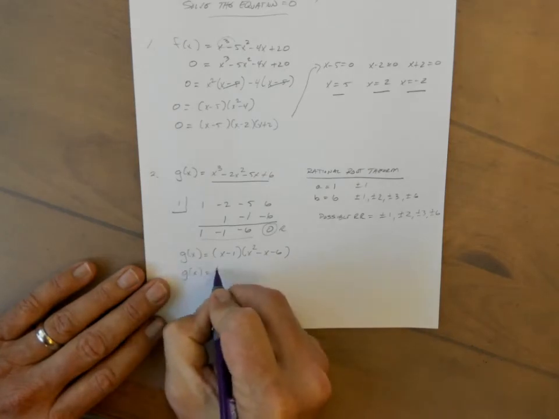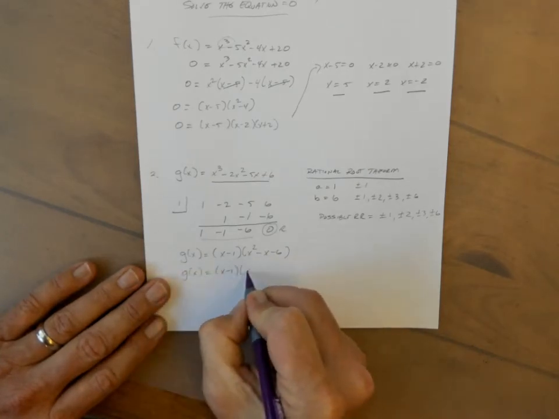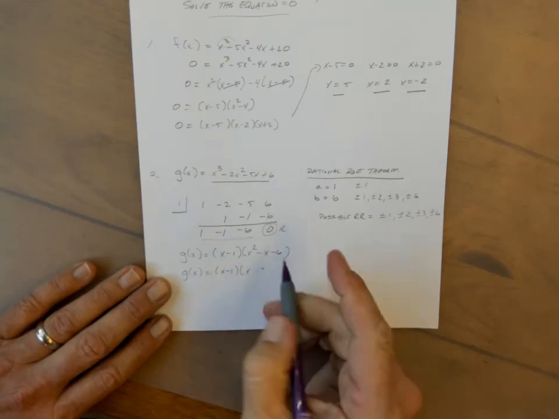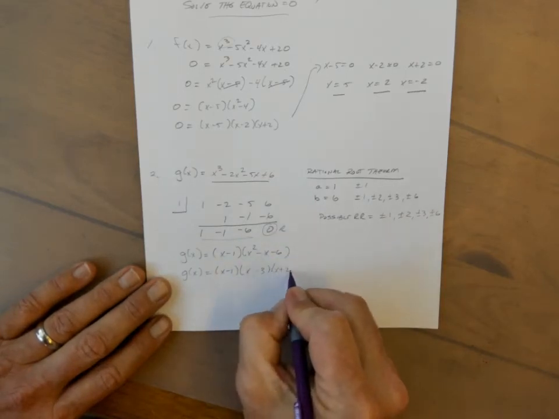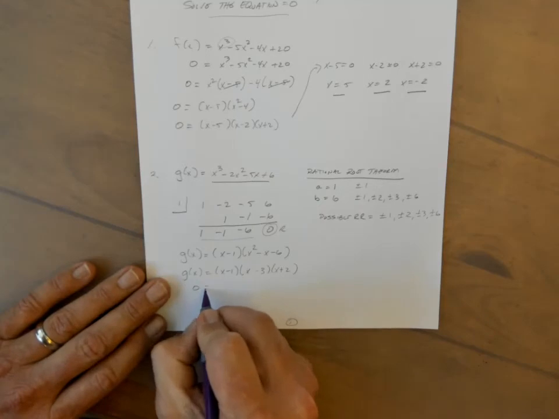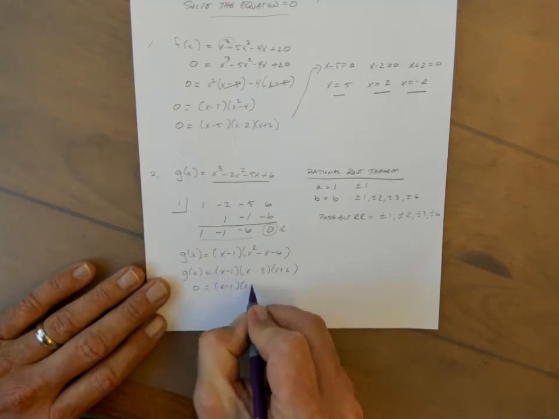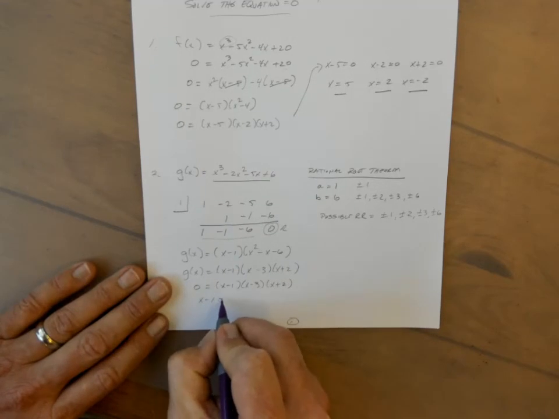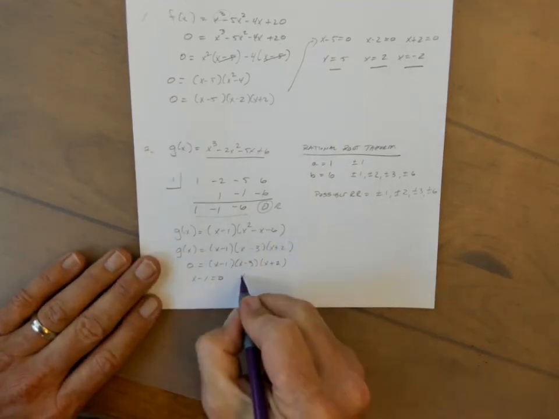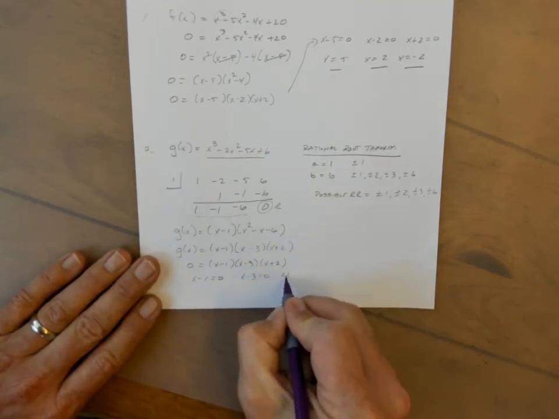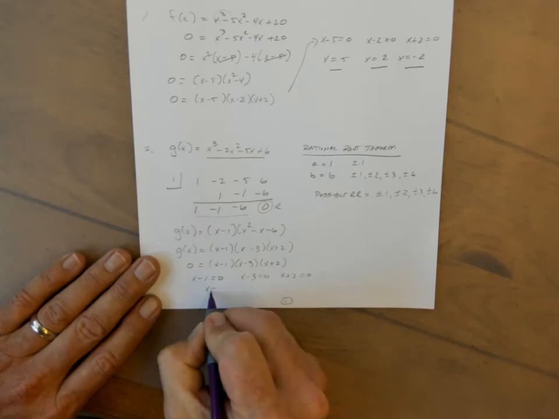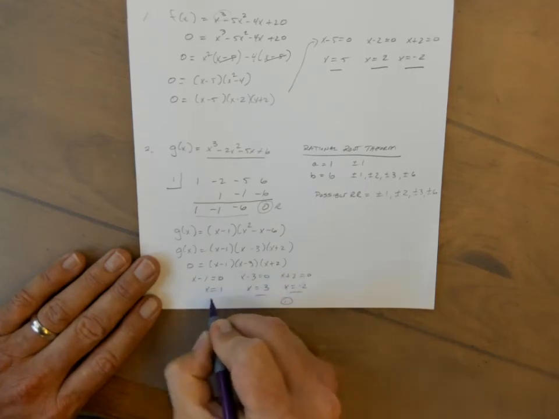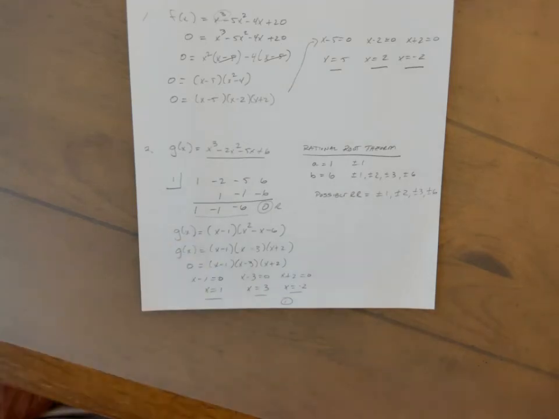And so again, if I can factor, I will. And so this factors to, whoops, not x squared, but x minus 3 and x plus 2. So now I set it equal to 0 to find the roots. Using the zero product property, we take each factor, set it equal to 0, and we get 1, 3, and -2 as our 3 roots here.